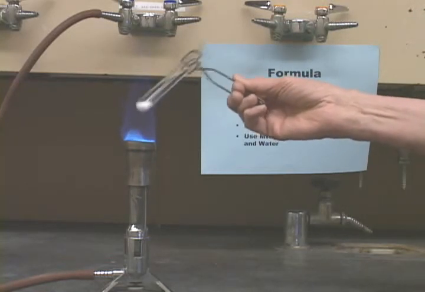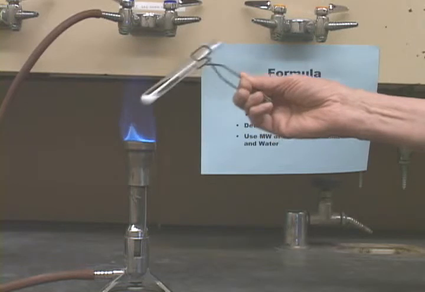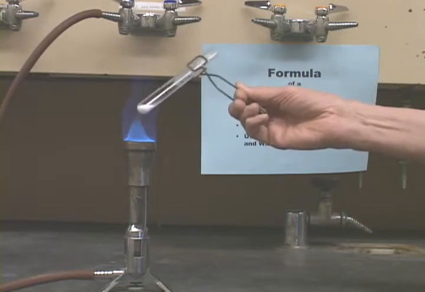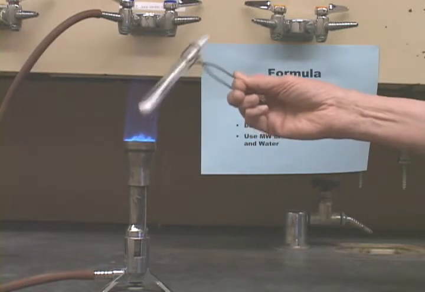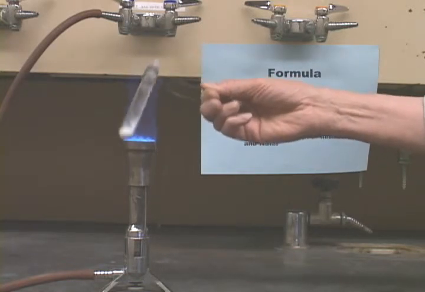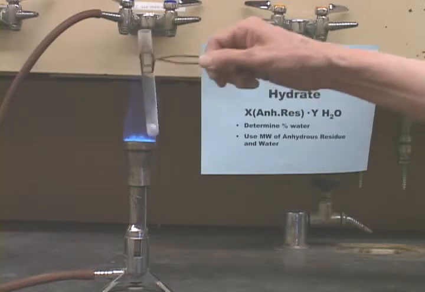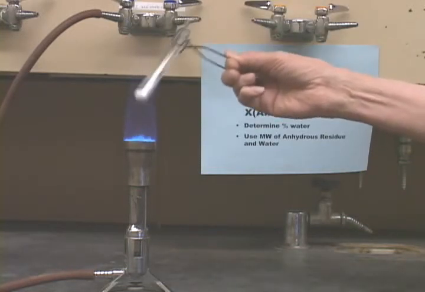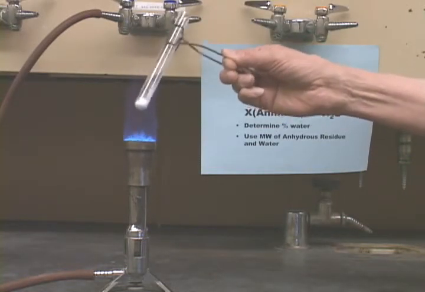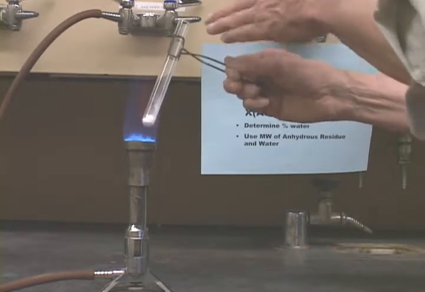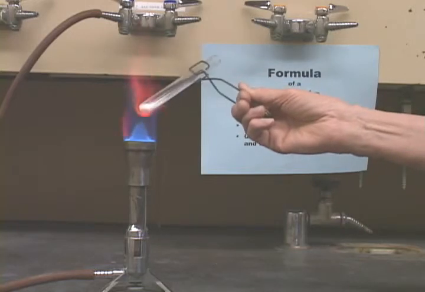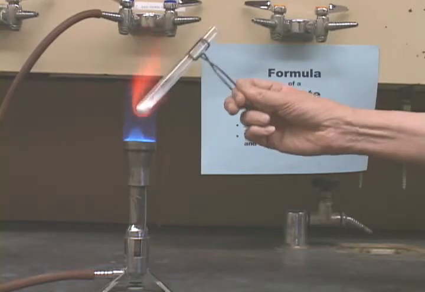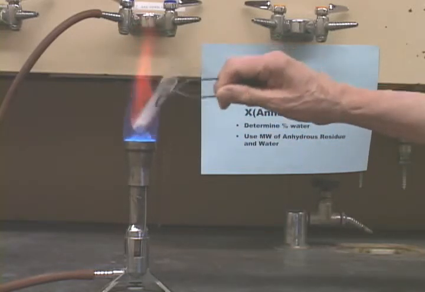Heat it in the flame. It's going to be heating pretty hot. As you can see, there's already water coming off now. Now, in this case, you want to get rid of that water, so you want to make sure that that water gets heated up and driven off. So when you're through, the top of this tube should be hot, so that there is no water. And keep heating, and keep heating.